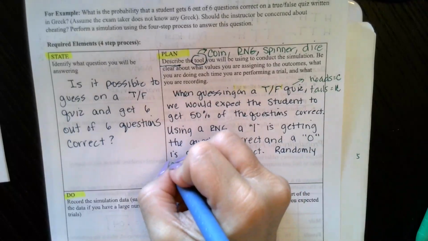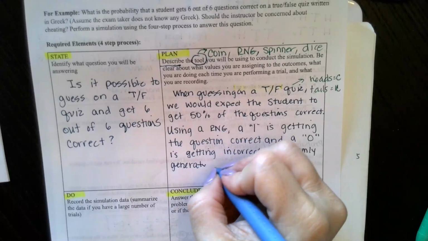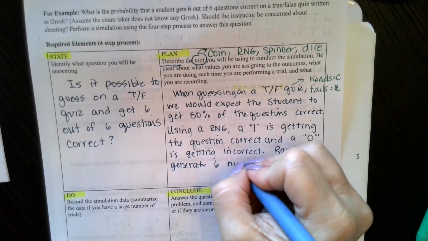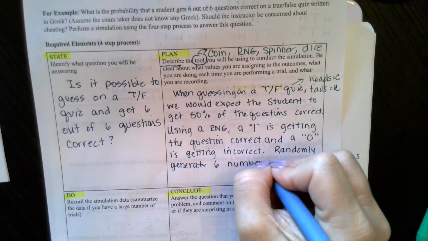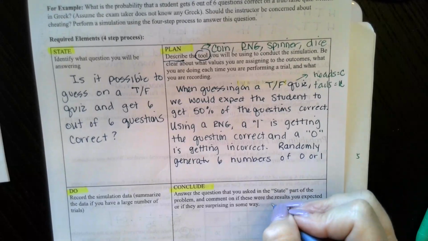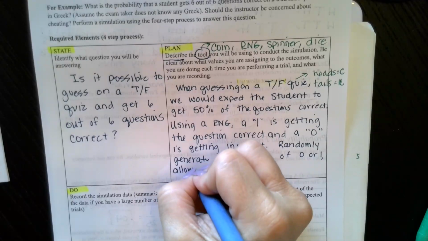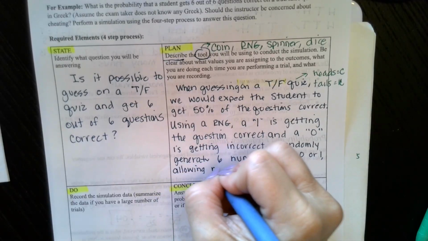Randomly generate 6 numbers of 0 or 1. Important right here, allowing repetition.